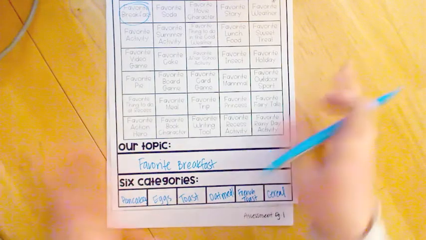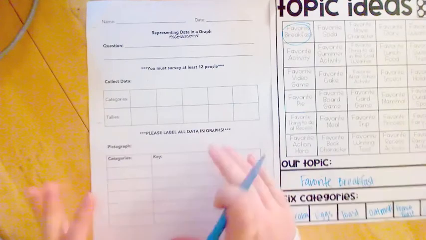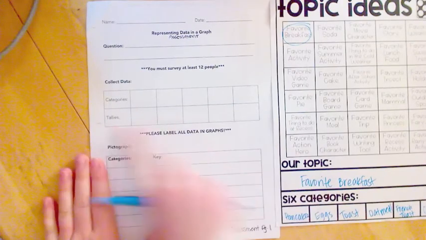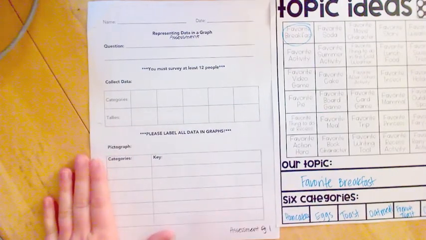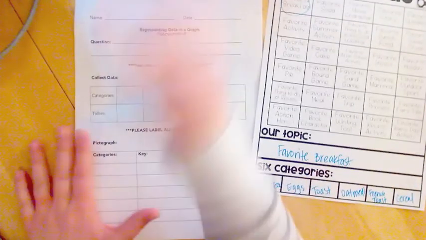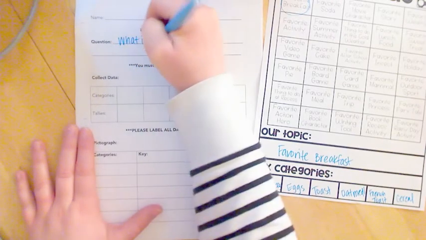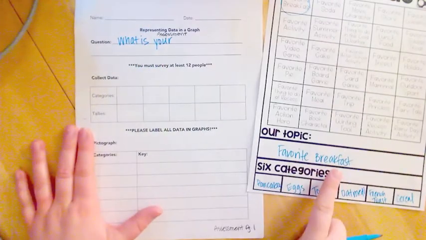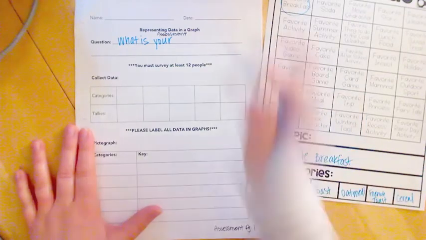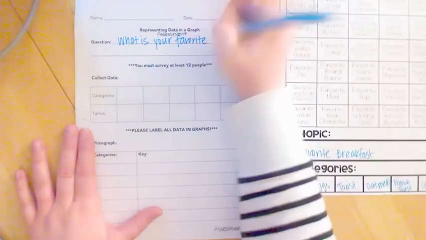But I'm not done. This is not the only setting up I need to do. Here is your test. But you can't do any of the tallies or anything because we haven't asked. But here's what you are going to do. You're going to take whatever your topic was. And the question is, what is your, and then I chose favorite breakfast. Maybe you chose favorite card game or favorite board game. Put in whatever you chose. What is your favorite breakfast?